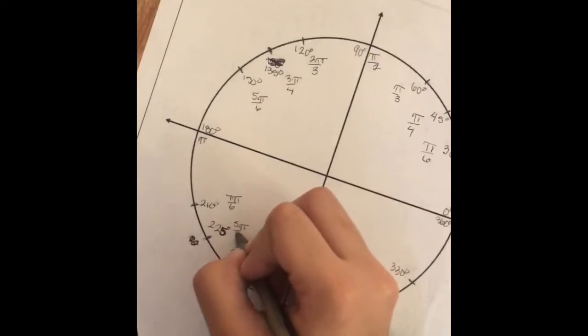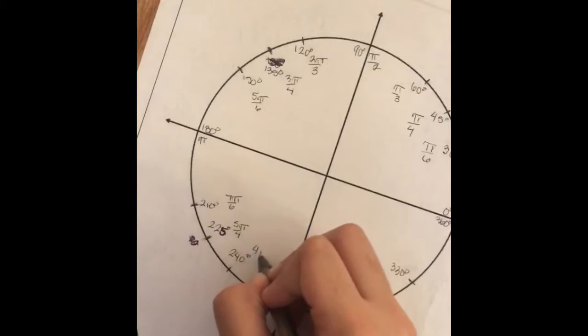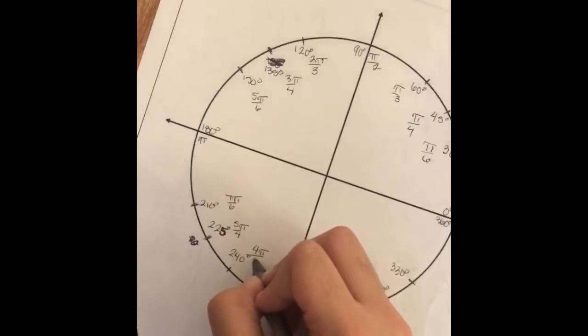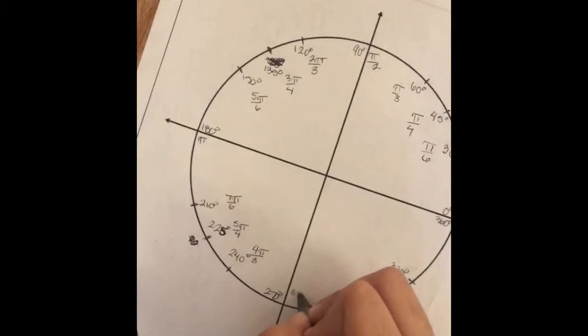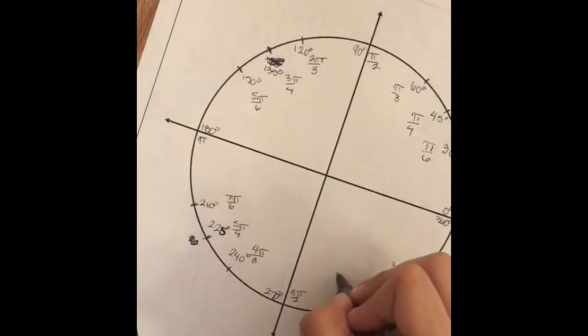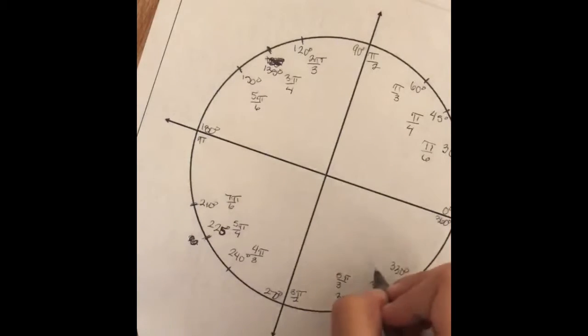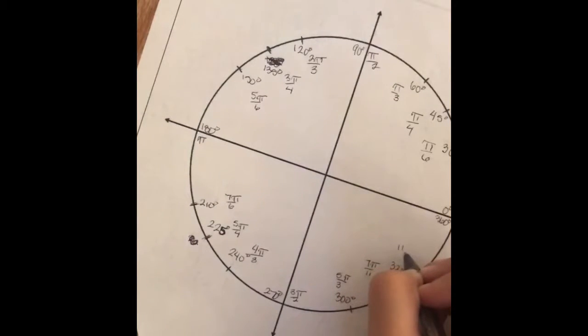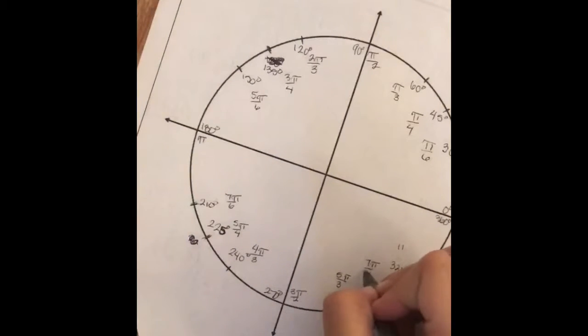And in the second quadrant, the numerator is a little bit different. The numerator is 1 minus the denominator. So it would be 5 pi over 6, 3 pi over 4, 2 pi over 3. In the third quadrant, the numerator would be 1 plus the denominator. It would be 7 pi over 6, 5 pi over 4, 4 pi over 3. In the fourth quadrant, I just remember the numerator is 5, 7, 11. I personally don't have a way of remembering it.